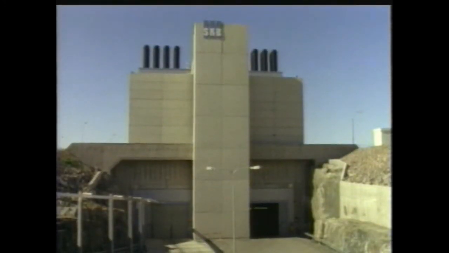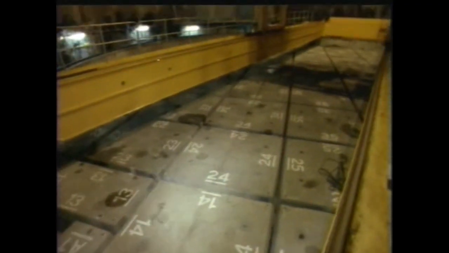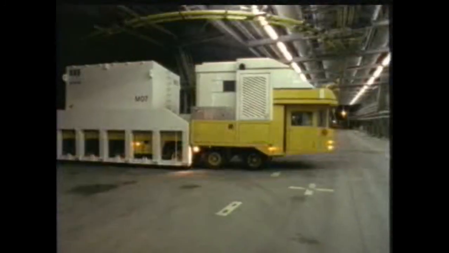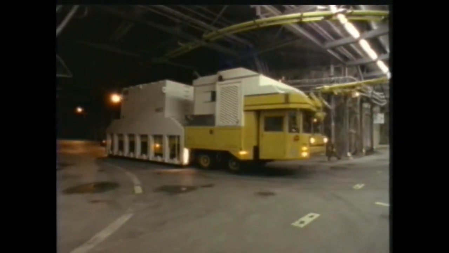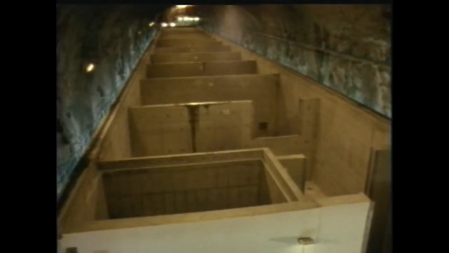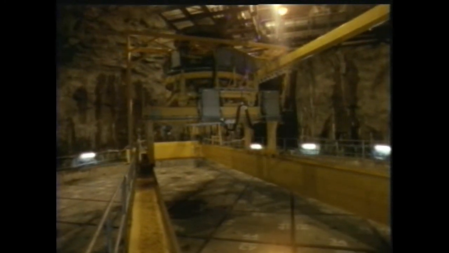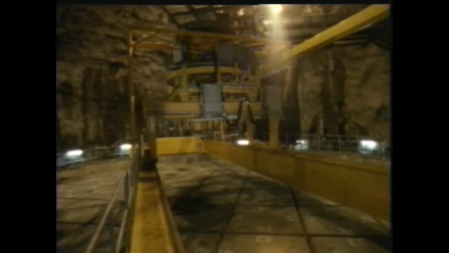The world's first deep underground repository is at Forsmark in Sweden, under the sea. It's used for low-level and intermediate waste. Containers of waste are placed in position with this remotely controlled truck. When the containers are packed in, the vaults will be filled with concrete and a thick cap of concrete will cover the top. The internationally accepted safest method of disposal is underground in stable rock with many different barriers to prevent water flow carrying away pollutants.